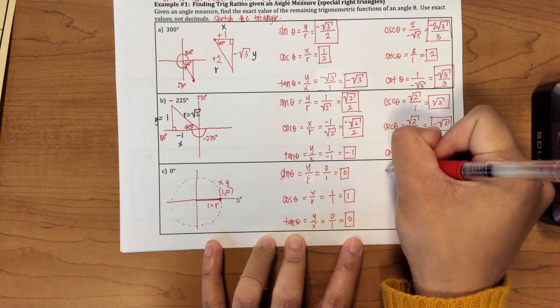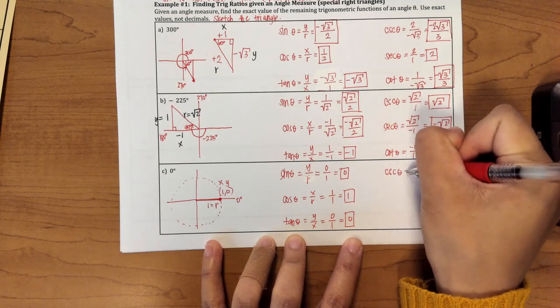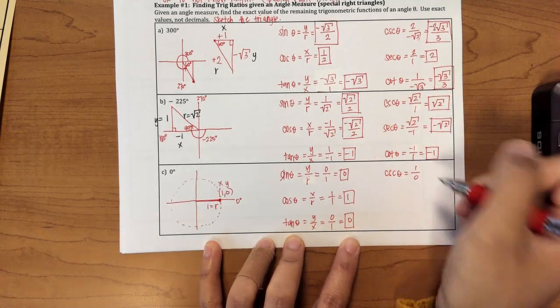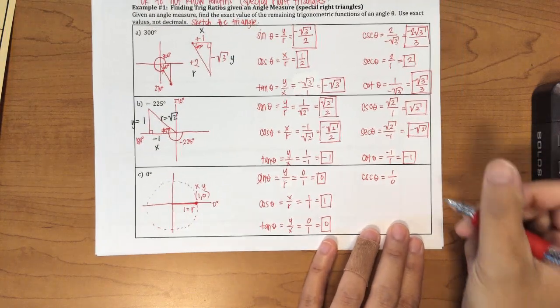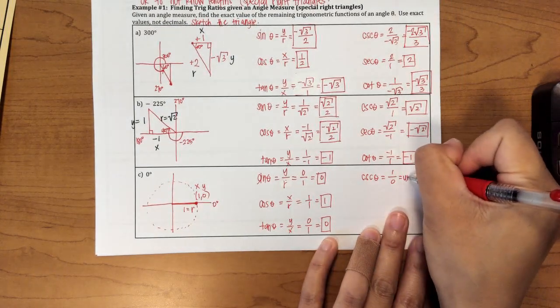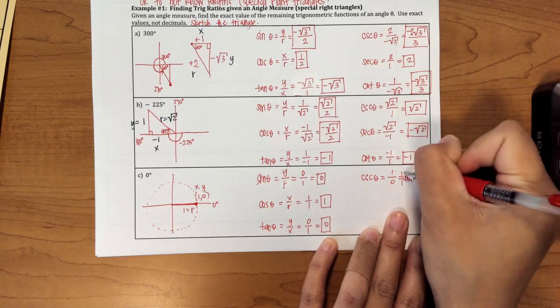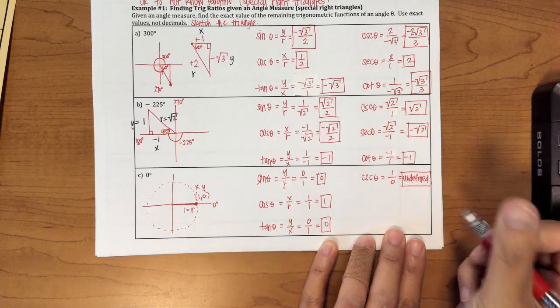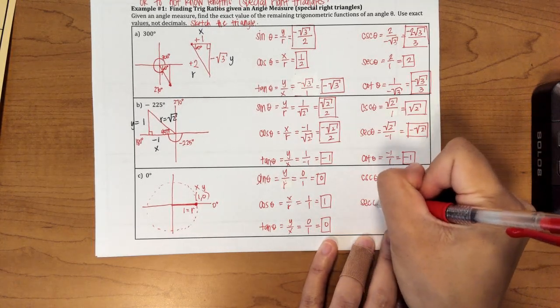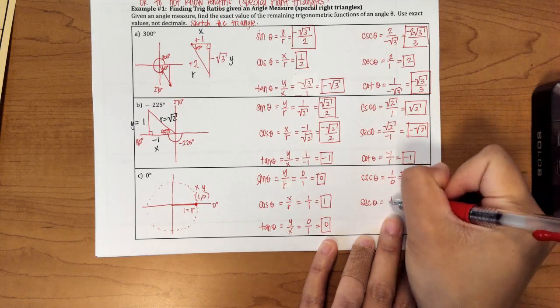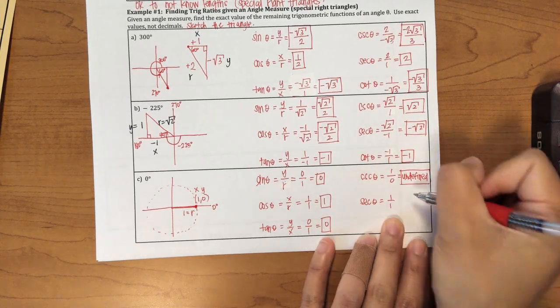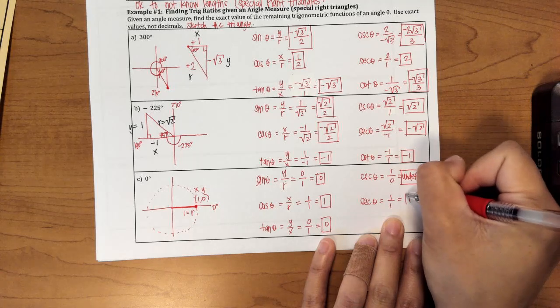Now, let's go cosecant. That's 1/0. Okay, this is where you have to be careful. 1/0 is actually undefined. Okay, it's not 0. If you did this on the calculator, it would tell you undefined. Secant theta is 1/1, because it's just the inverse or reciprocal, which is still 1.